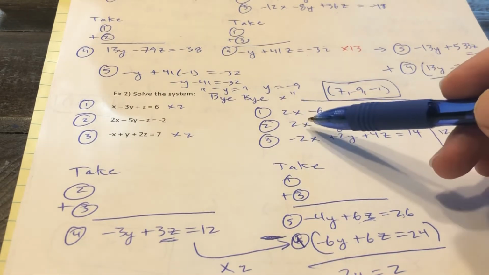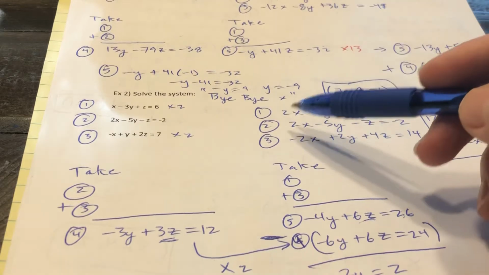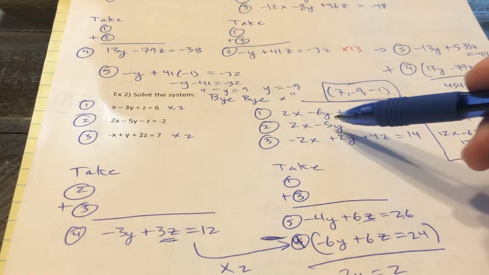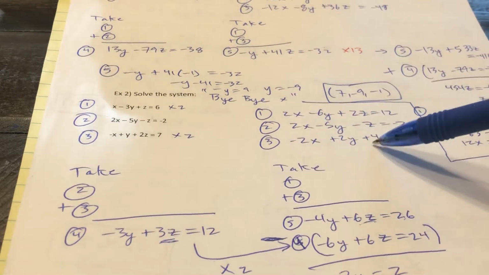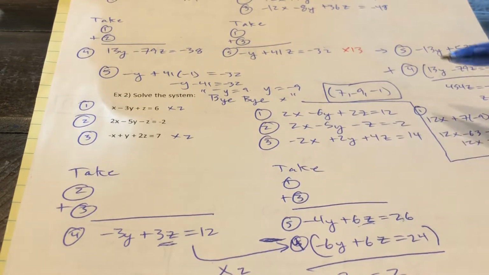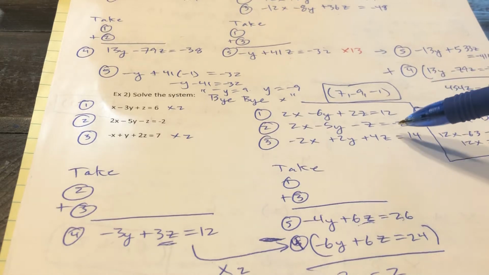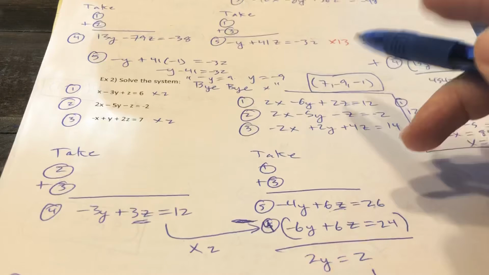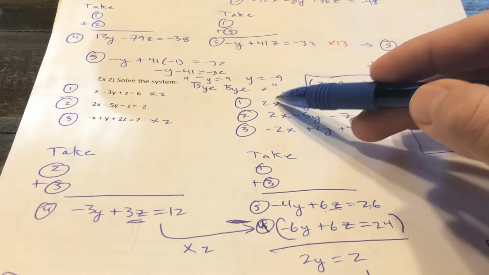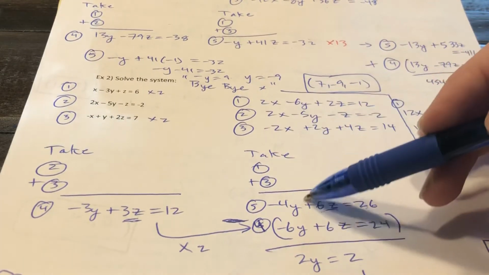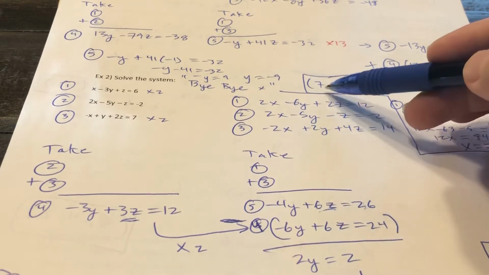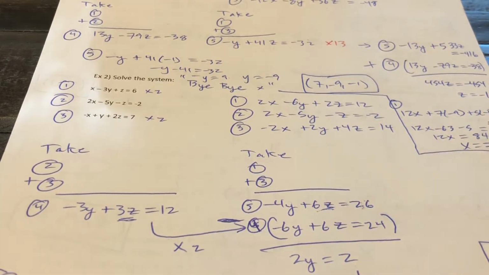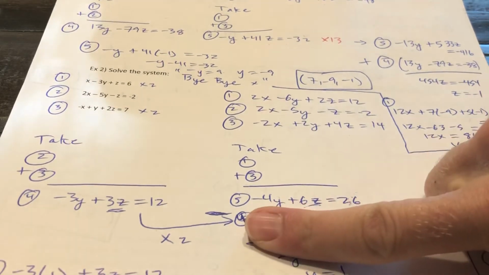Now my x's are all 2 or negative 2. So I took equation 2 and 3 first. I added them together. This plus this is a negative 3y. This plus this is a positive 3z. This plus this is 12. I could divide everything by 3 if I wanted to, but I'll wait. Then I added 1 and 3 together. X's cancel. This and this gives you negative 4y. This and this gives you 6z. This and this gives you 26. So that is what I had.